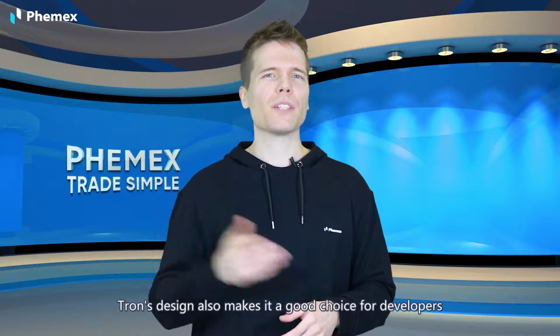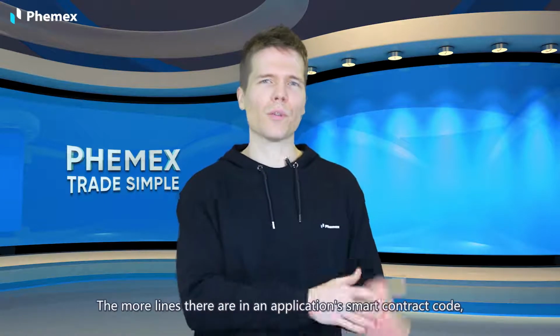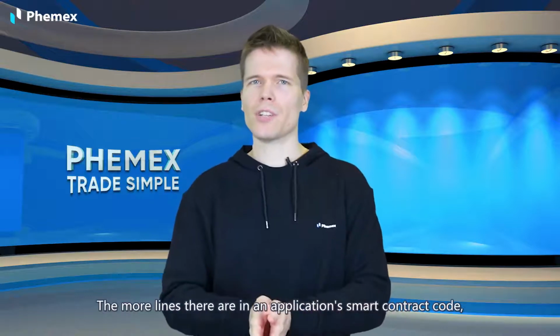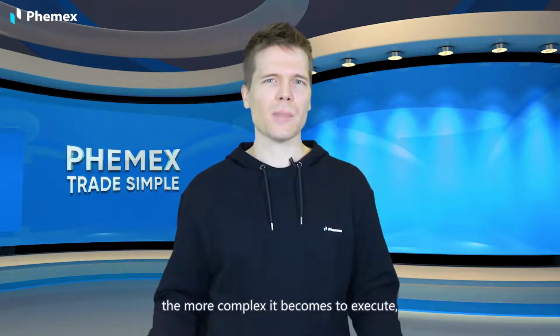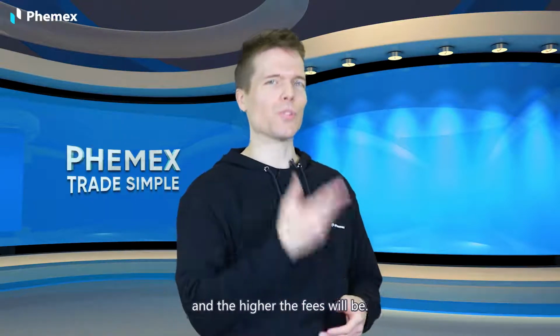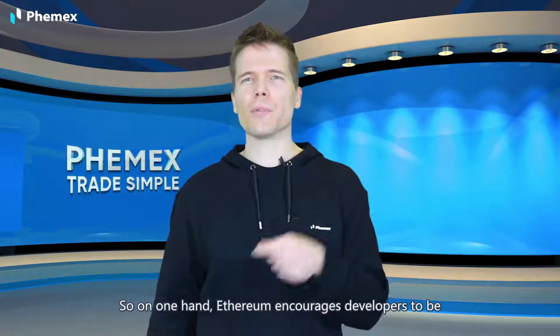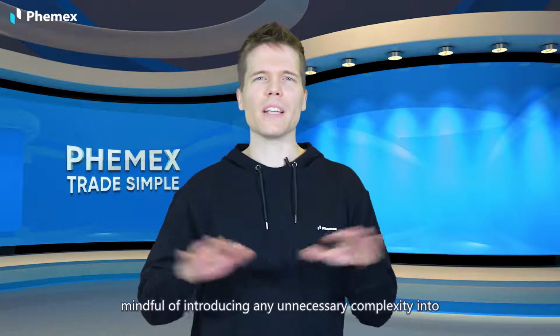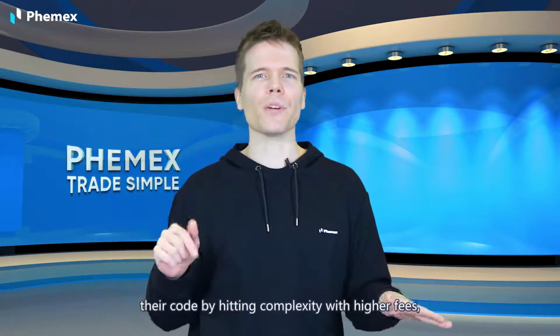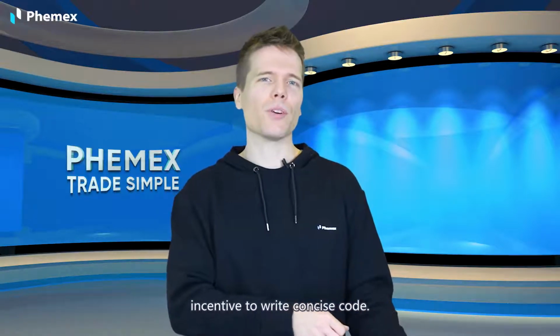High volume isn't the only consideration. Tron's design also makes it a good choice for developers creating more elaborate smart contracts. The more lines there are in an application's smart contract code, the more complex it becomes to execute, and the more computational power it will use. And then the fees will also be higher. So on one hand, Ethereum encourages developers to be mindful of introducing any unnecessary complexity into their code by hitting complexity with higher fees. And the low fees on Tron give developers less incentive to write concise code.